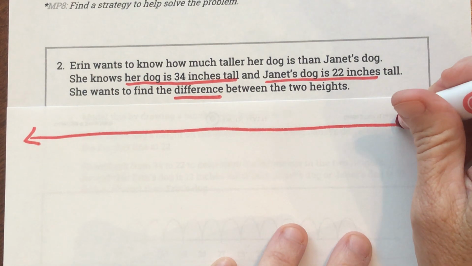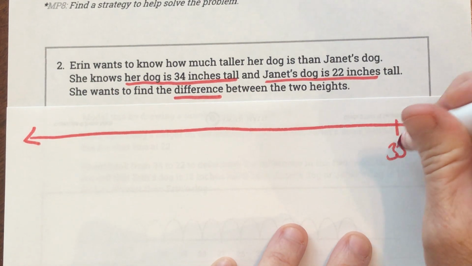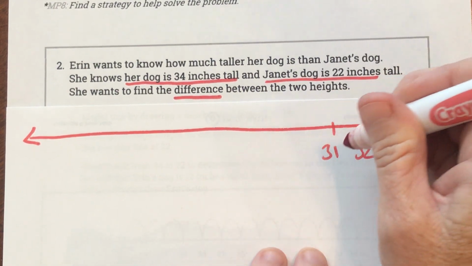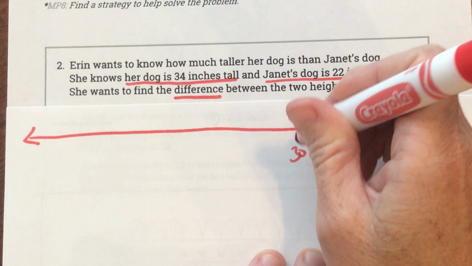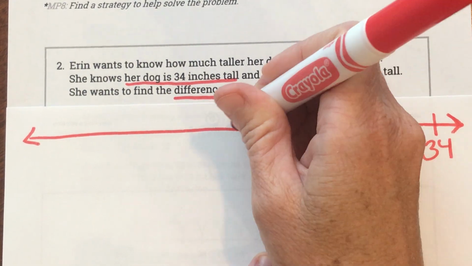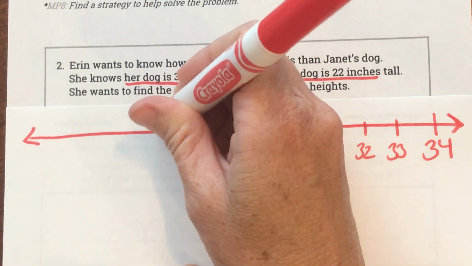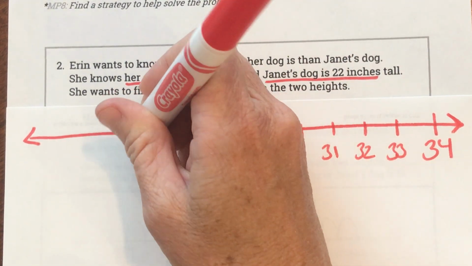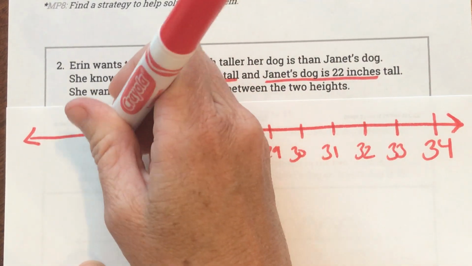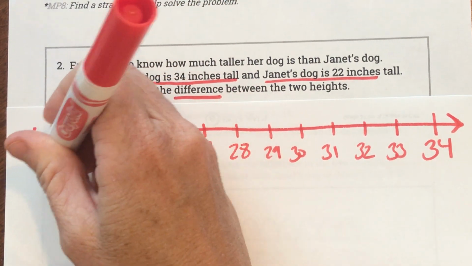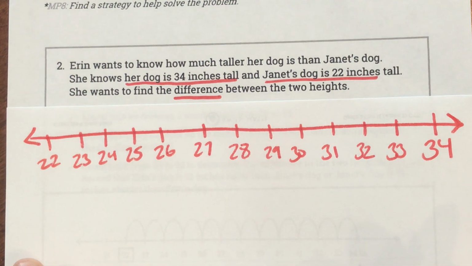So what would come before 34? 33, 32, 31, 30, 29, 28, 27, 26, 25, 24, 23, and 22. I just had enough room. Okay, so let's count back.